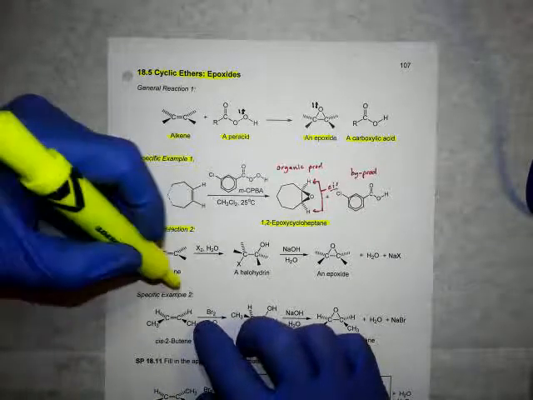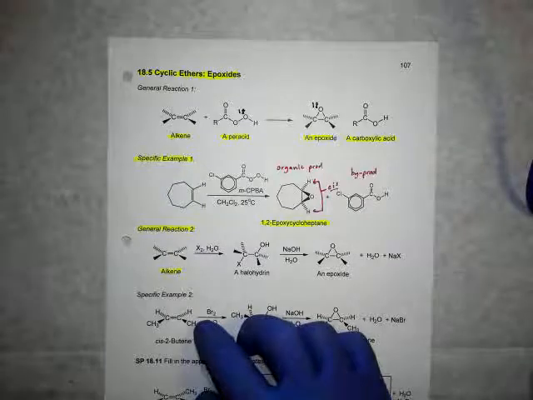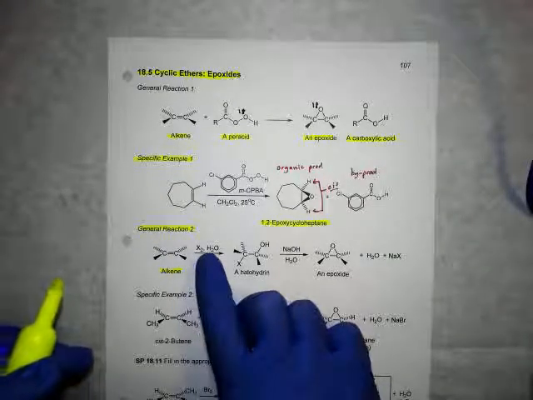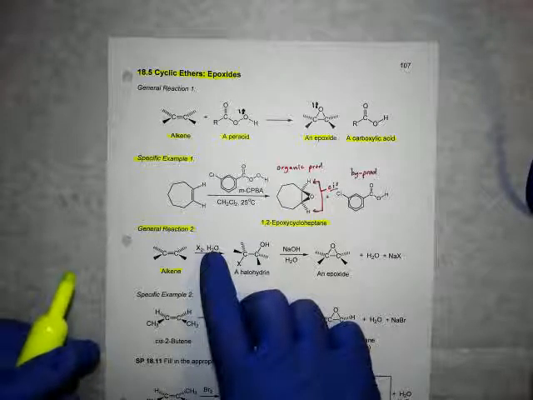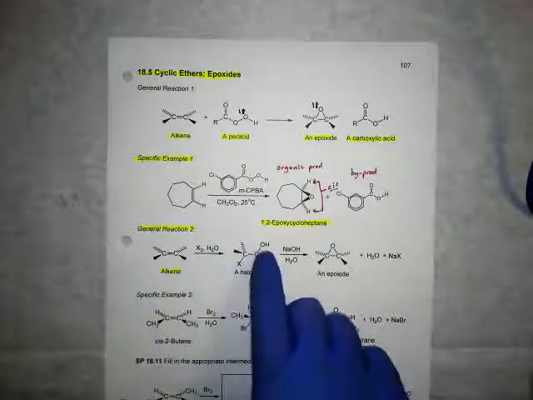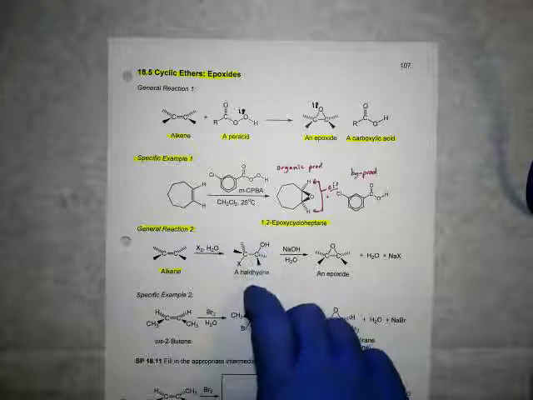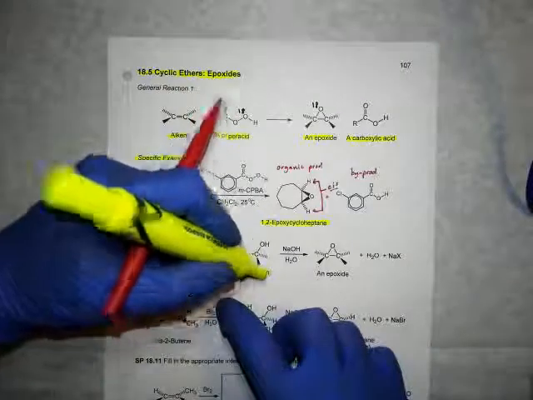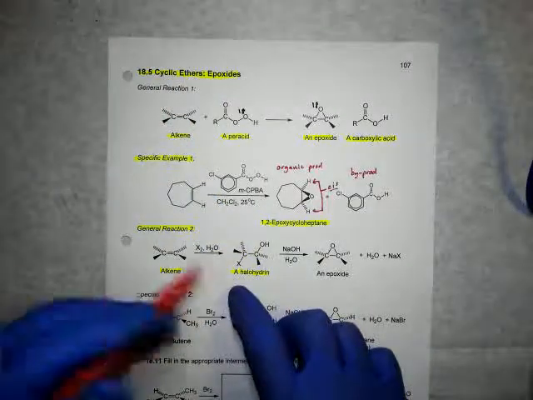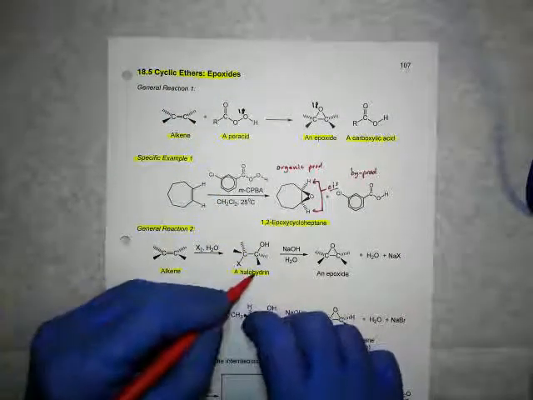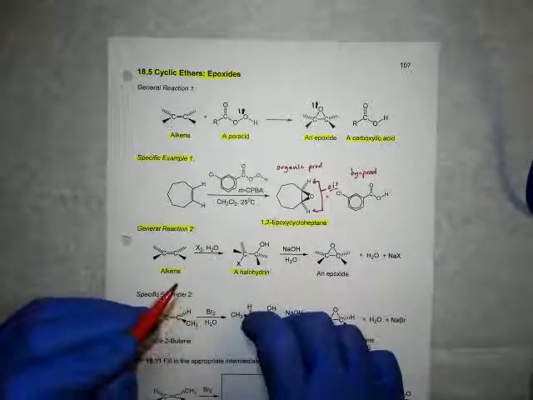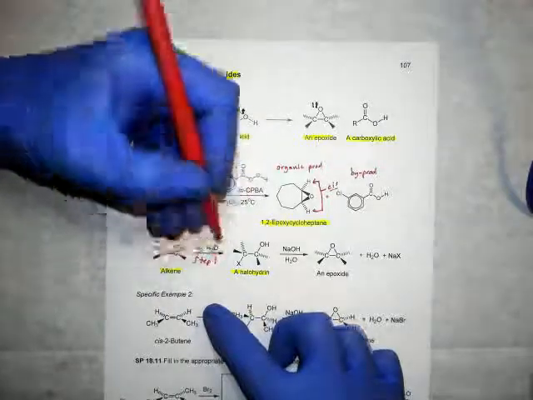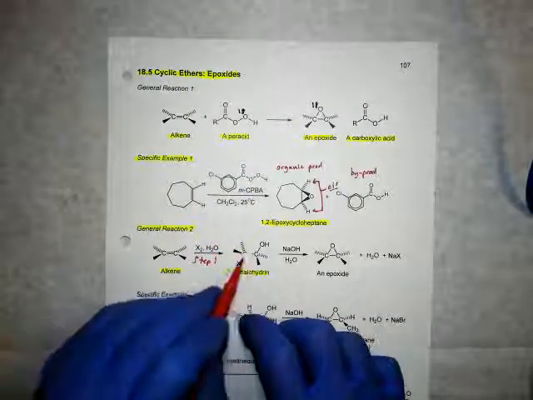Here we're using an alkene, like we always do, but we have a halogen and water. Water turns out to be a pretty good nucleophile, therefore it ends up being part of the product. And this is called a halohydrin. You may remember this from Organic 1. Halo means we have a halogen. Hydrin means we have an OH. So this is step 1 in the overall reaction. You can actually isolate the halohydrin.